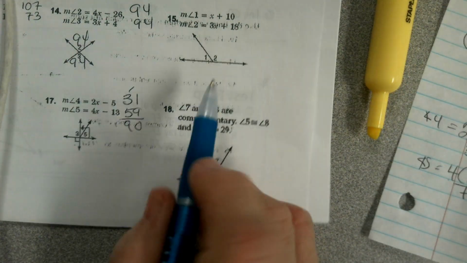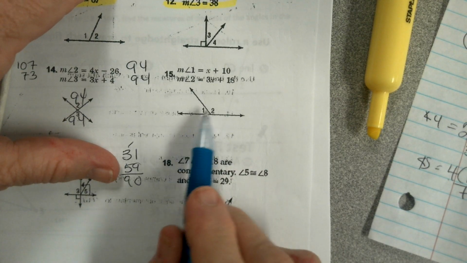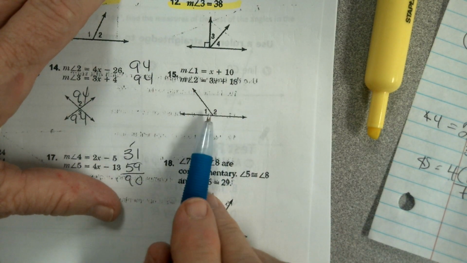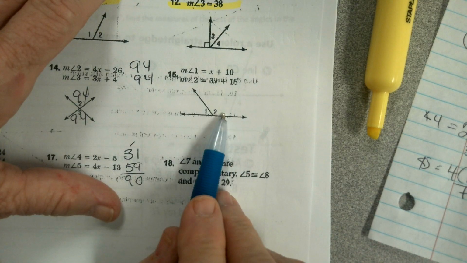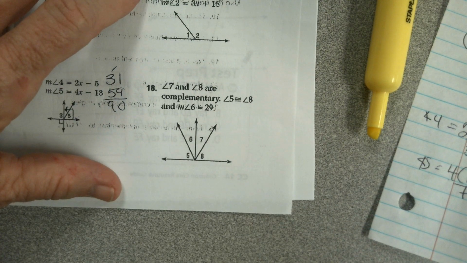What can you say about these two? And if they're supplementary, what can you say about that? But I have to solve an equation. I need a number. They equal to 180. So the sum of the 1 and 2 equals 180. I'll let you do that.